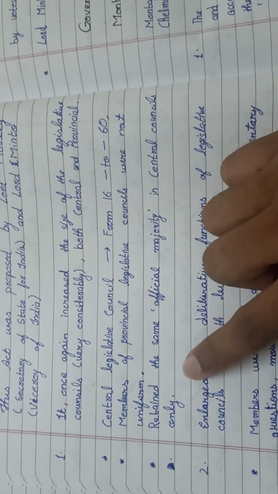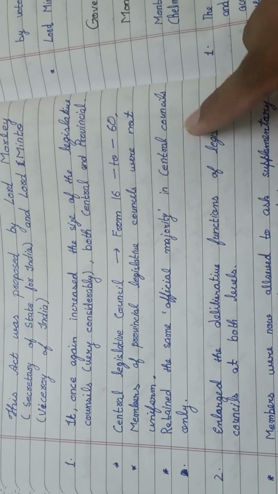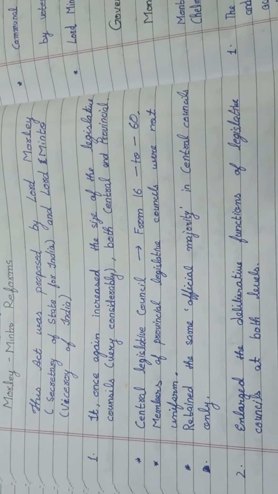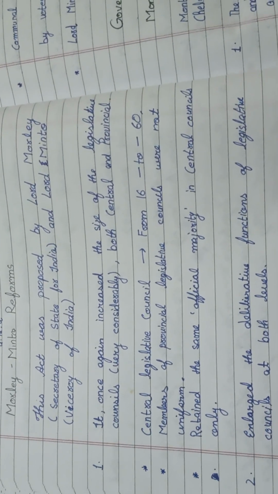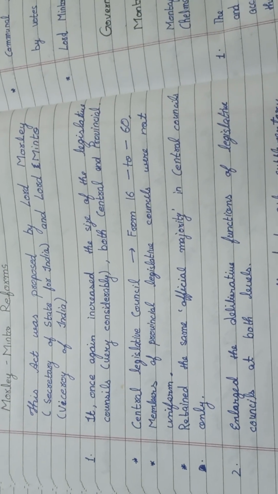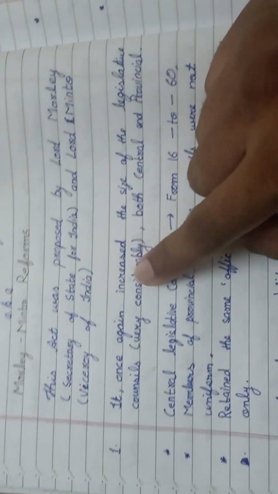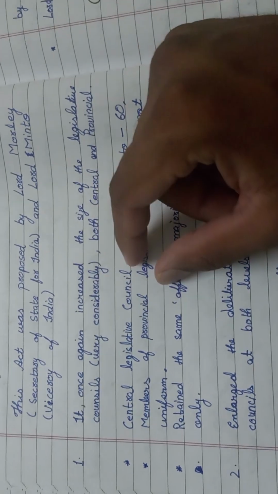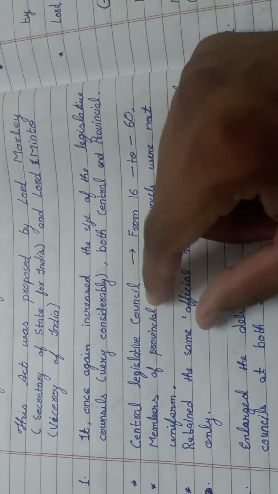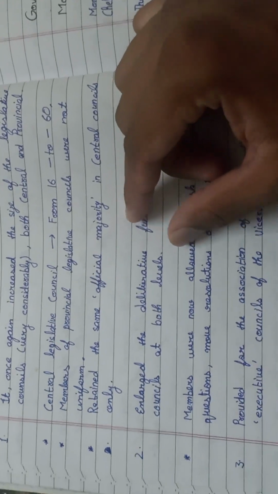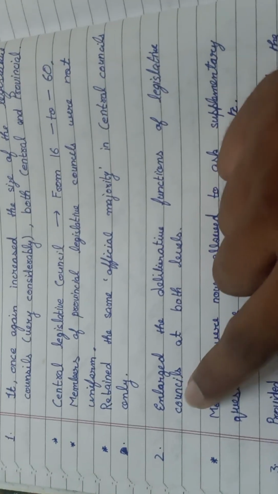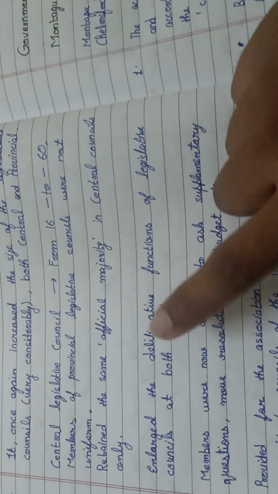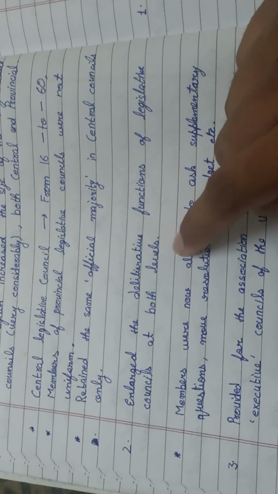Now third HP, I give you one more HP here. It retained the same official majority in the central councils only. It retained the same official majority, meaning this much would be the official members and this much would be the non-official members. Like I told you, it increased the number of both official and non-official members, but they were in the same proportion, in the same ratio. Now the second point is: enlarge the deliberative functions of the legislative councils at both levels.